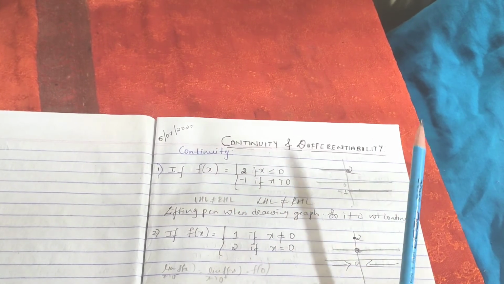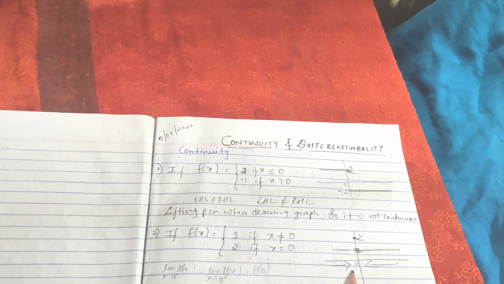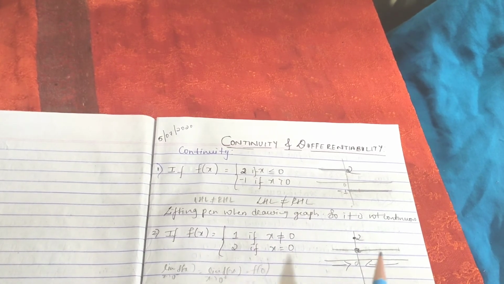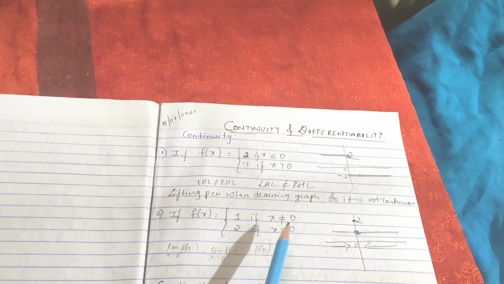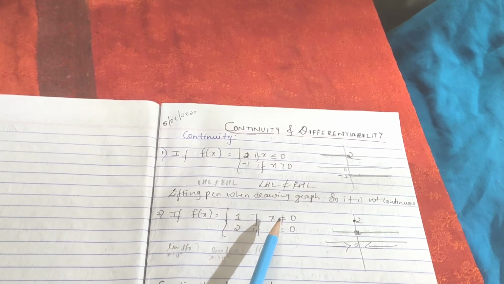If I am drawing the graph without lifting, then you can say it is continuous. If I am lifting, it is not continuous, in a simple way. The next graph I have done in the same way, the same explanation goes, so there is no need of explaining it again. If you want to, you can write it in your notes. It is just for your understanding.